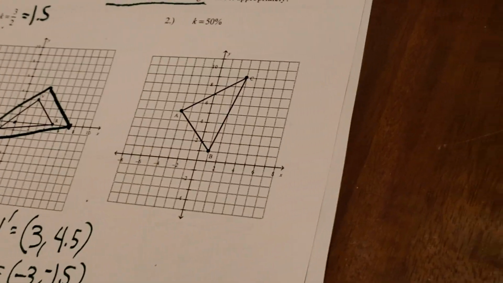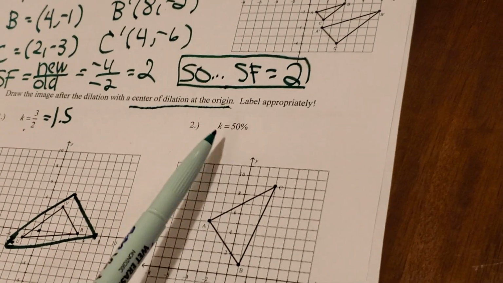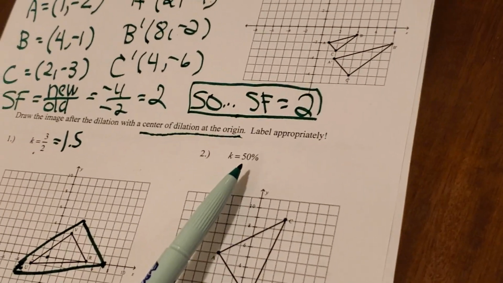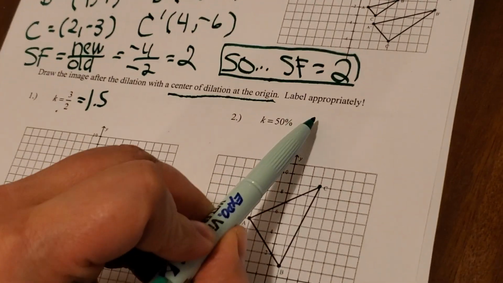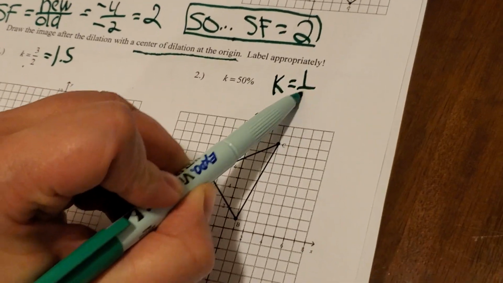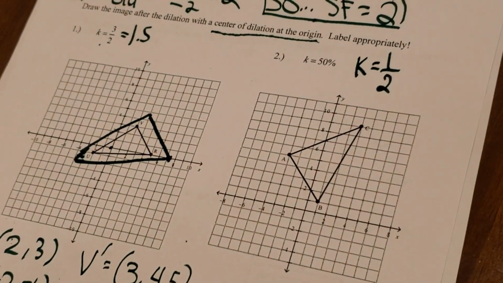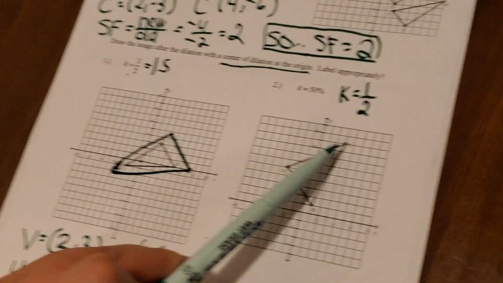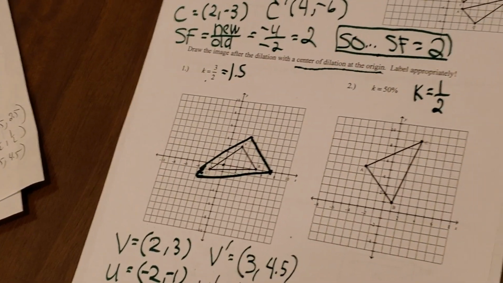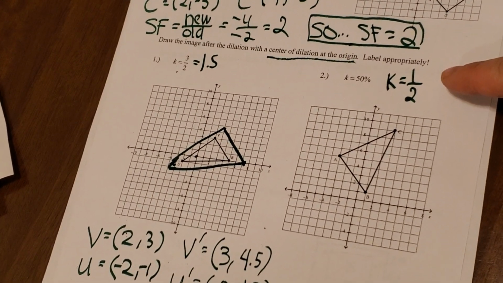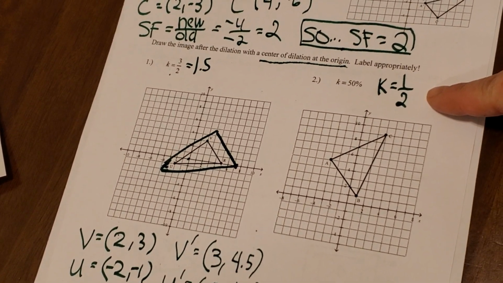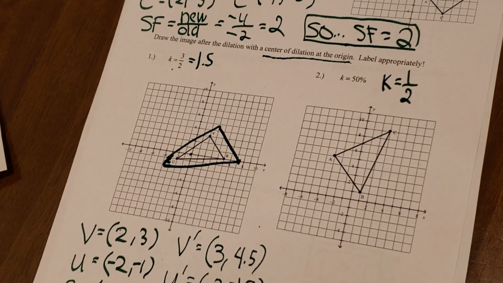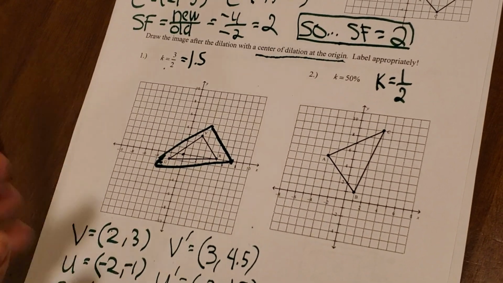All right, let's do the next one. So we have a scale factor of 50%, which we could write as k equals 1/2. So we know we're going to have a reduction. And again, you can go through and find all of your ordered pairs, multiply the x and y's by 1/2, and get your new coordinates and plot those.